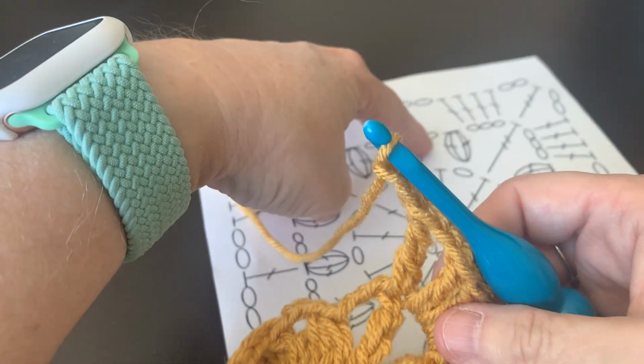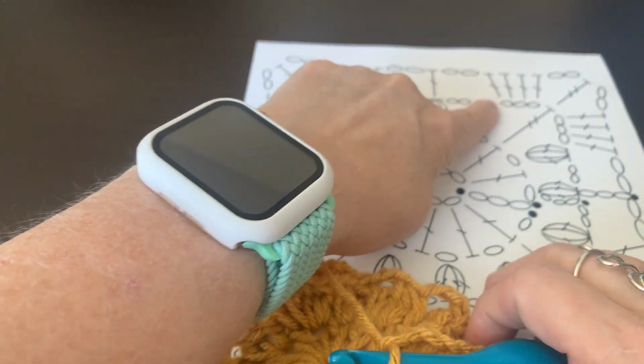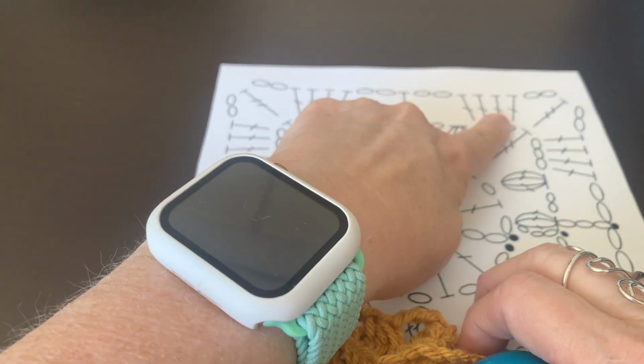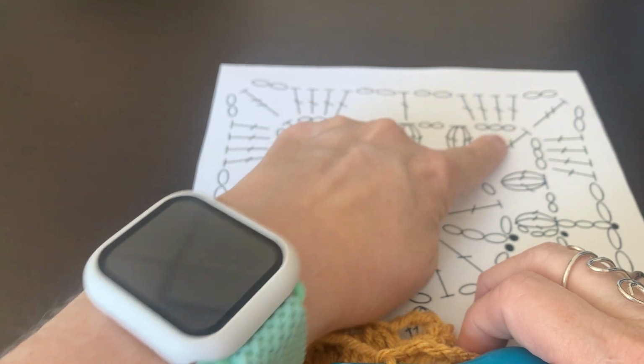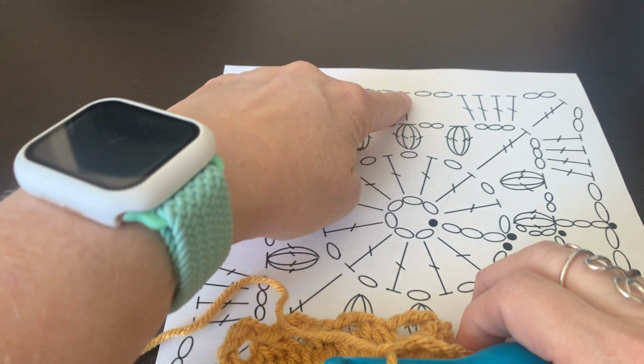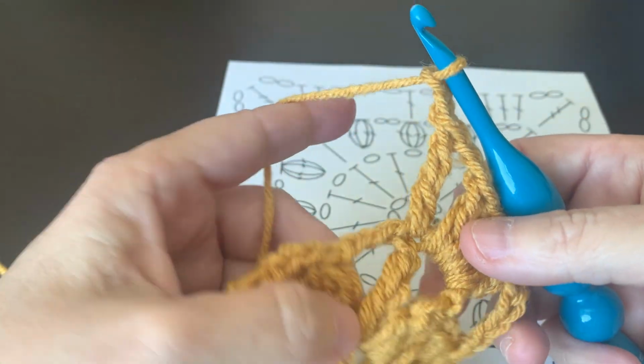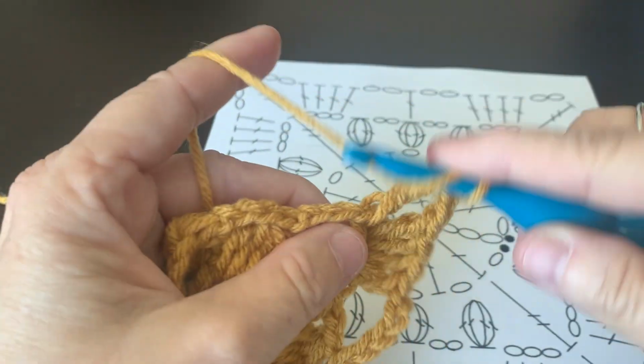We're going to chain 2. And it looks like all the way around, all it's asking the artist to do is to place 4 double crochets into the chain spaces in the corner. And right here, you see in the middle, we're going to be working a double crochet into the top of that cluster. So let's do 4 double crochets here.